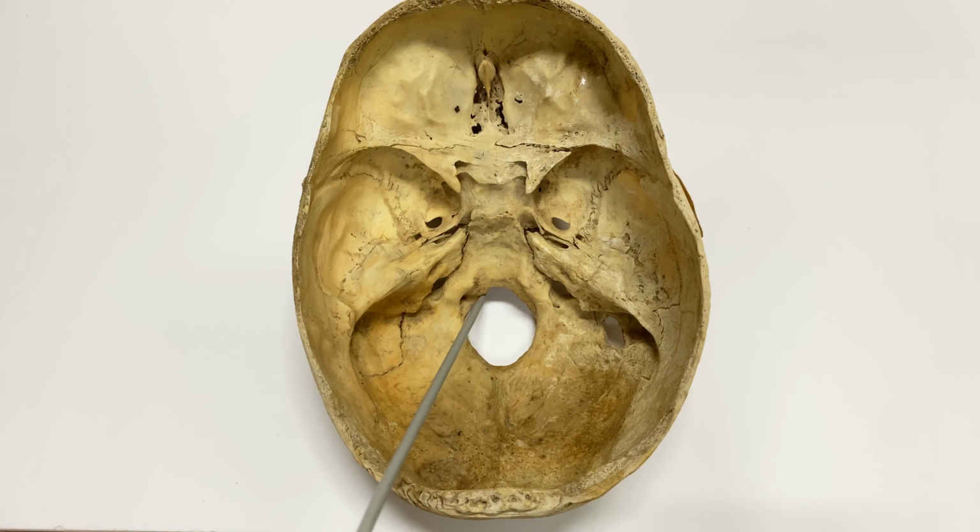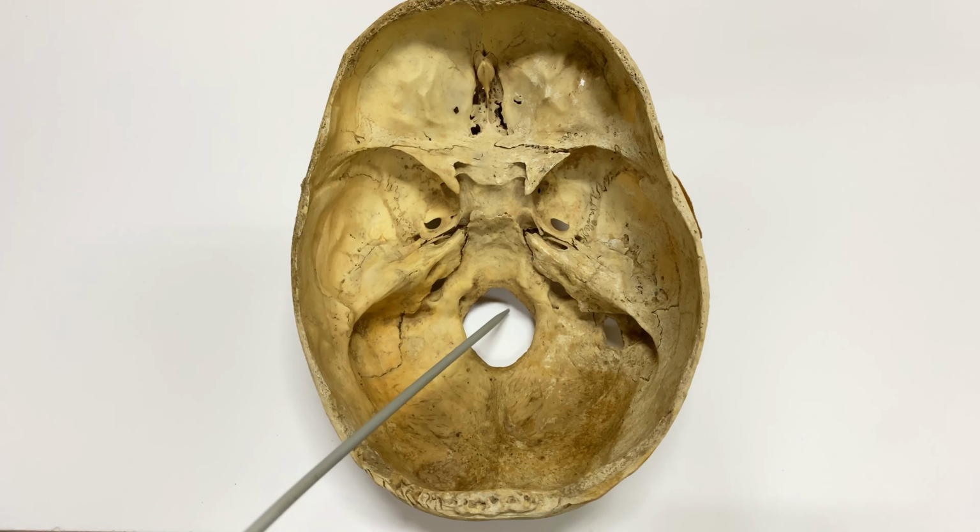Then we have the foramen magnum. Foramen magnum is the largest foramen of the skull. Anterior part of the foramen will allow for the passage of the odontoid process or dens of the axis, or the second cervical vertebra. It will allow for the passage of the apical ligament of the dens, membrana tectoria.